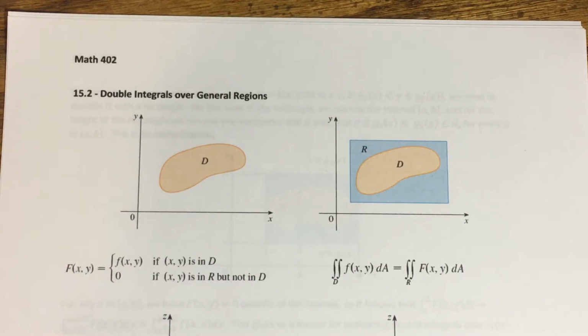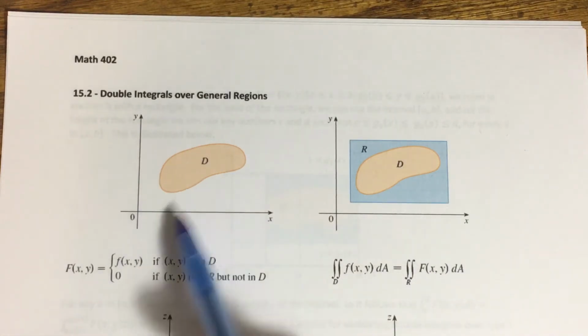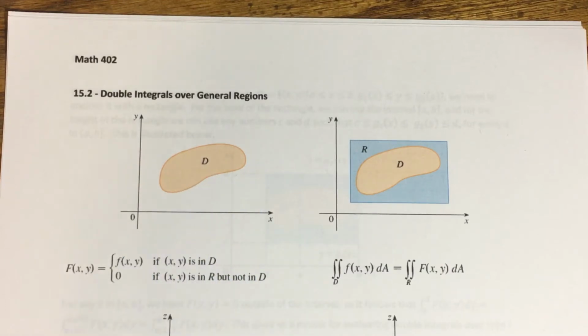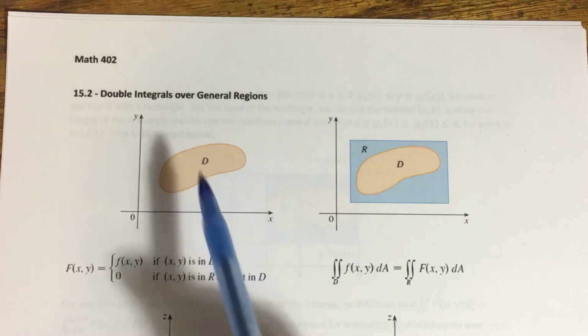But there's no reason why we can't consider other types of regions in the xy plane that we want to integrate over. So in 15.2, we look at much more general regions. So to illustrate, suppose we have in the xy plane this little region here, D, and we want to integrate some function f of xy over this region.